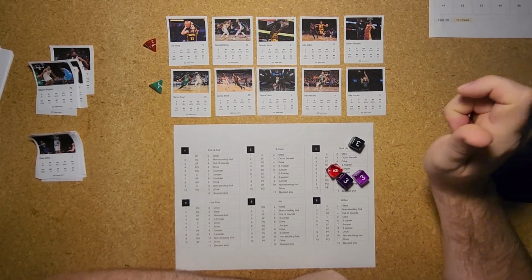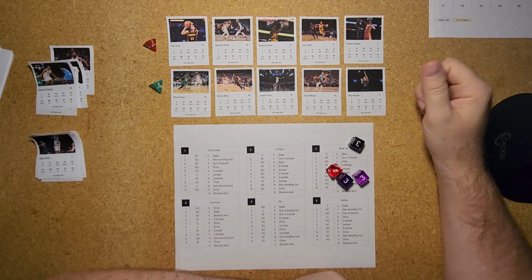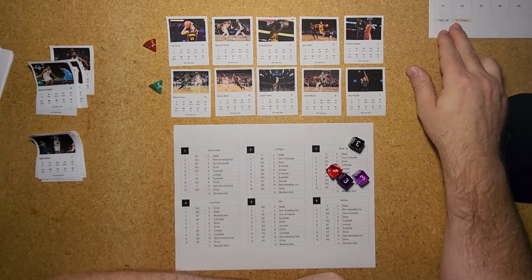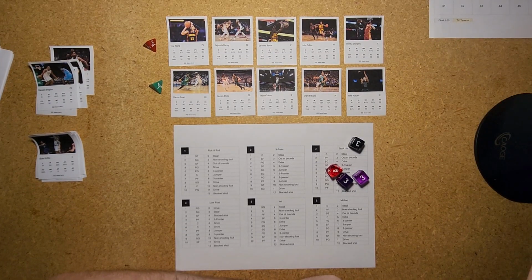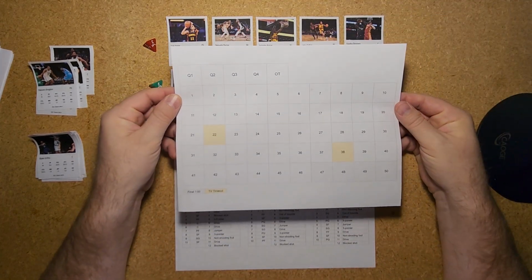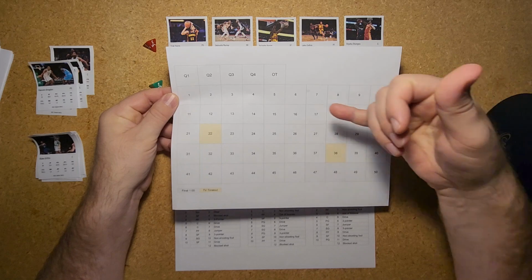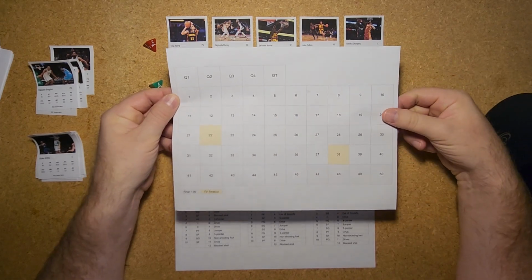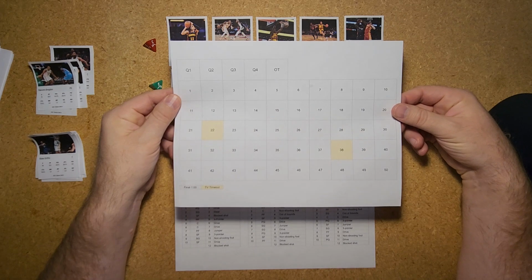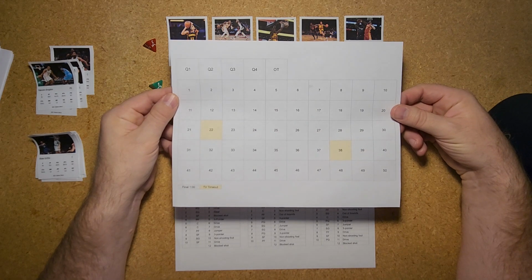I'm using the triple play score sheet, so I've got that over to the side, and I've also created this timer with 50 possessions. So 50 possessions per quarter is about average for a game.